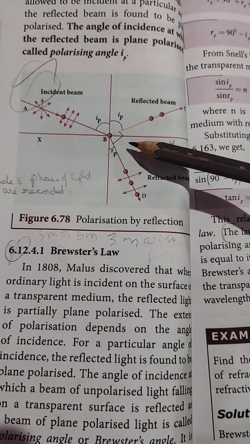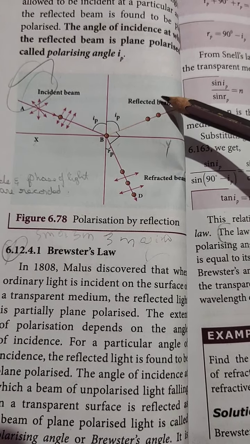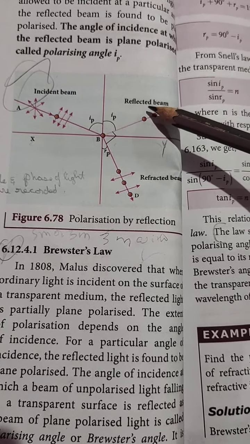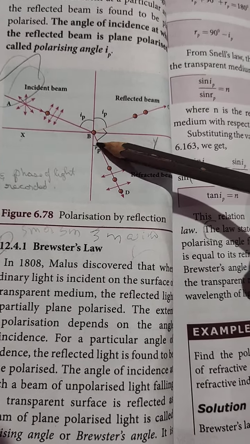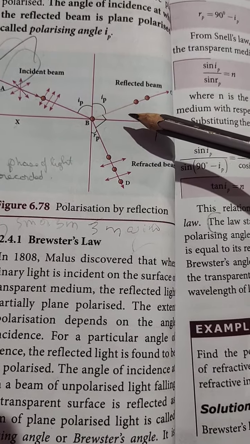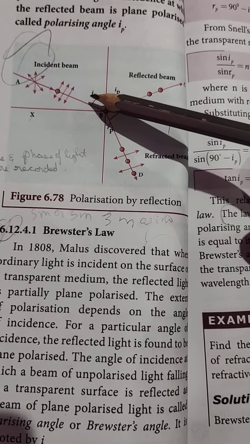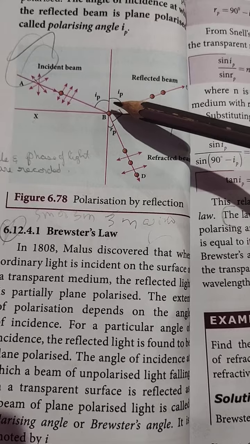At a particular angle of incidence the reflected light is found to be plane polarized, which means the dot lines. This angle of incidence, at which the reflected beam is plane polarized, is called the polarizing angle IP, or the Brewster angle.